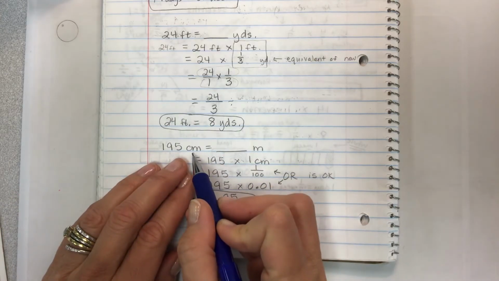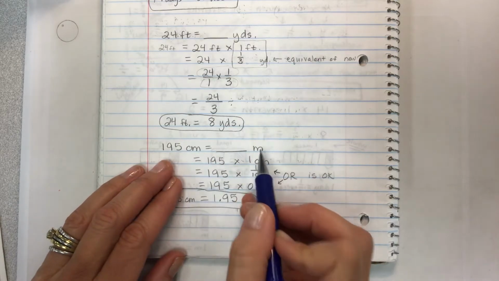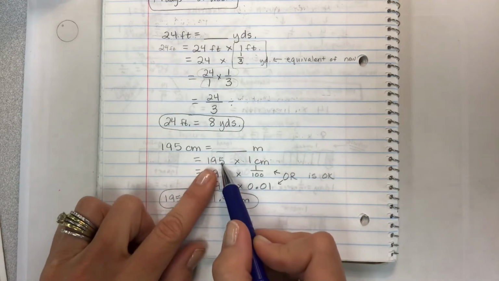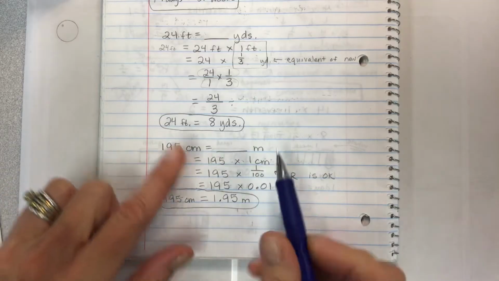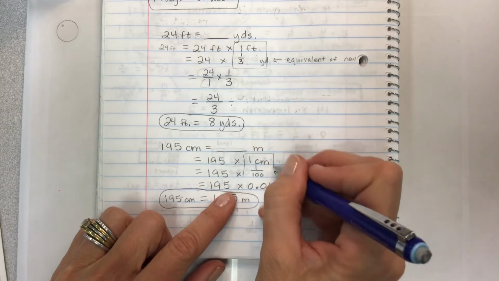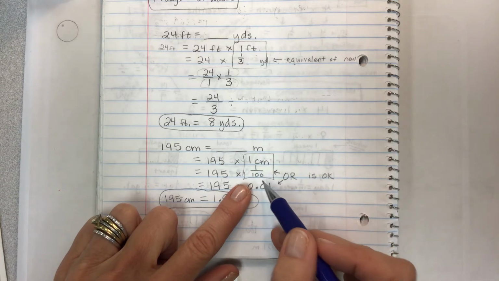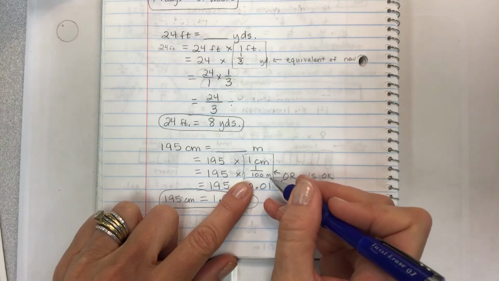So we're going from a tiny unit to a larger unit, which means we're going to have fewer of these, so I need a smaller number. Take this number and copy it. Multiply by 1 of the old unit. Then show the equivalent right here. This is where the magic is happening. 1 centimeter equals how many meters? Well, 1 centimeter is 1/100th of a meter.